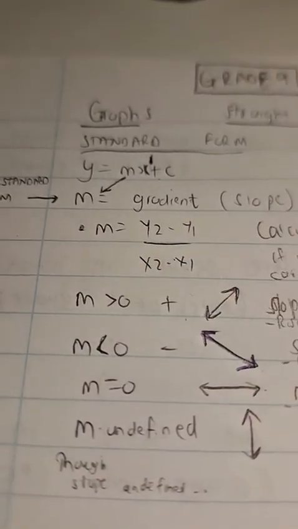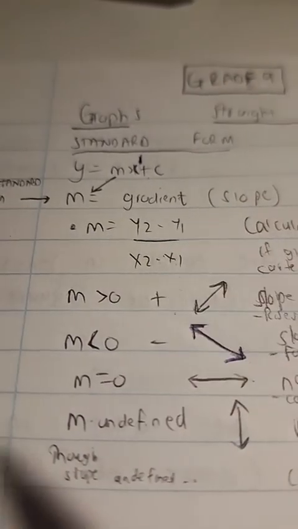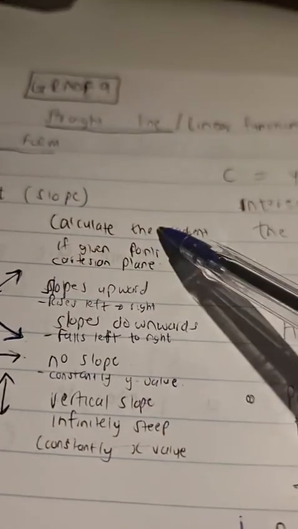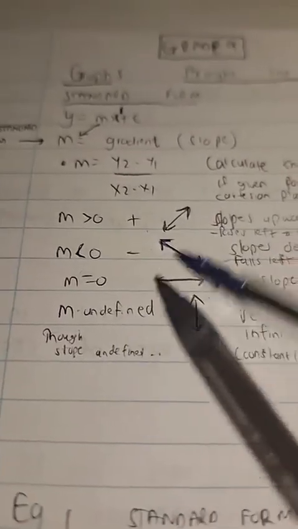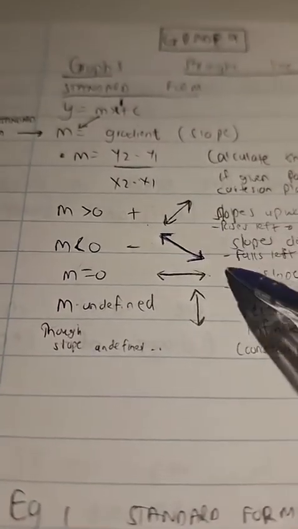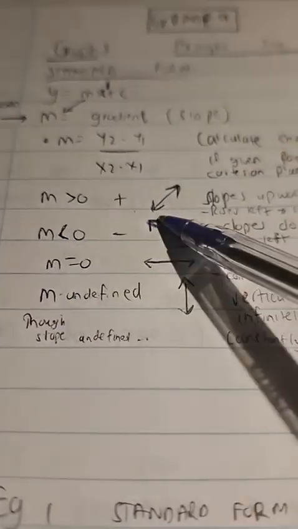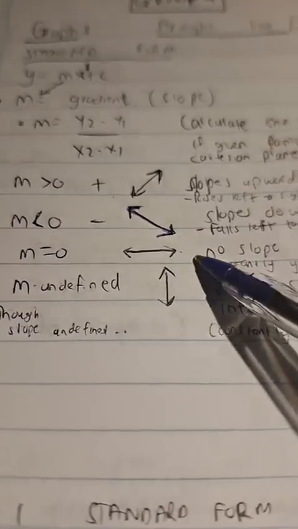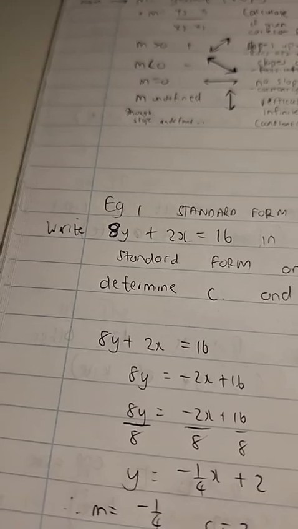M is equal to y2 minus y1 over x2 minus x1. This is a valuable formula to utilize whenever we want to calculate the gradient and we are given the points on the Cartesian plane. And then, like I said, these are the many different types of graphs we get. Whenever m is positive, that's the straight line. When m is negative, that is the sort of shape we expect. M equal to 0 is a horizontal line. M undefined is a vertical line.